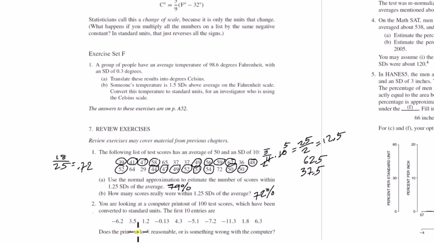And so there's something wrong with the computer, I would say here. If there was just a little bit of a deviation from the pattern that we're familiar with, the normal distribution 68%, 95% rule, then you might say, well, hey, maybe it's not a normal distribution. But if it deviates a lot like this, significantly, then there's something off.